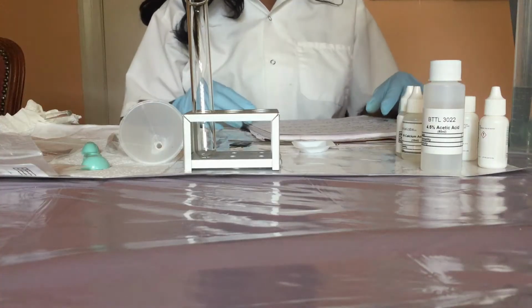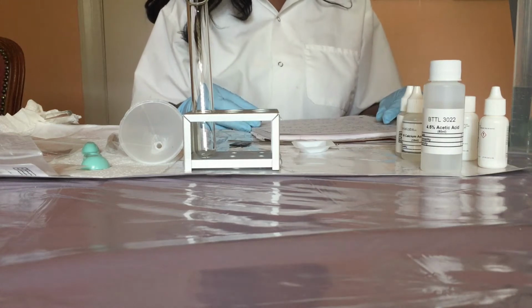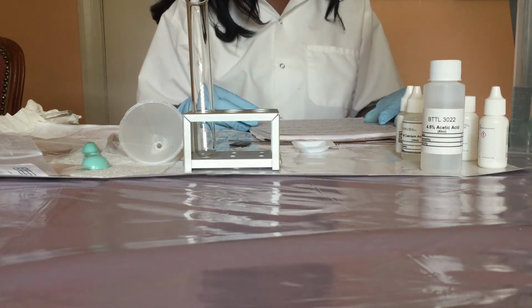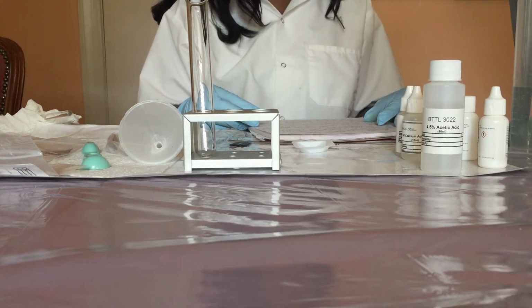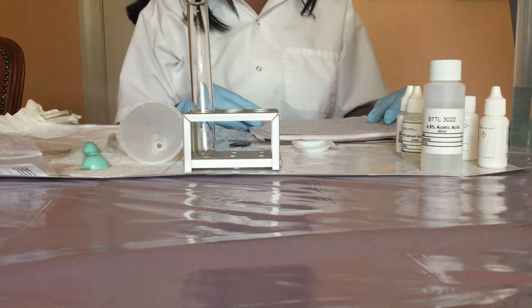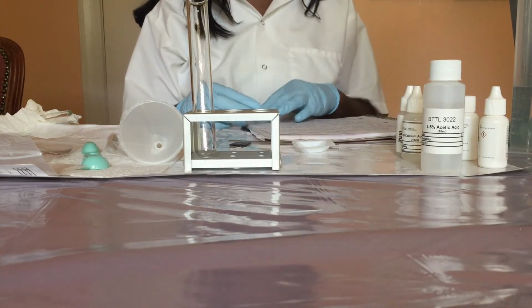In part 3 of this experiment, we'll be testing for the sulfate ion. Now, Epsom salt, a common item found in drugstores, contains sulfate ions. When barium chloride is added to a solution containing the sulfate ion, a white precipitate of barium sulfate is formed. Now, a precipitate is a reaction in which solid formation occurs.